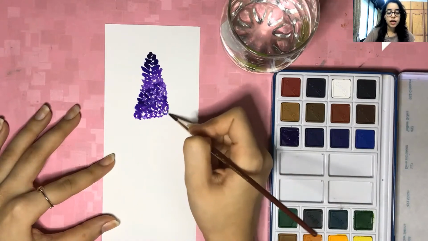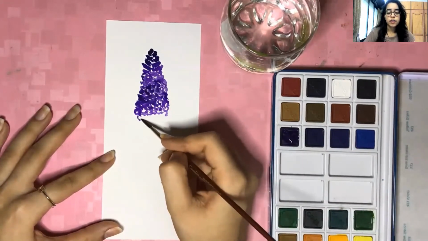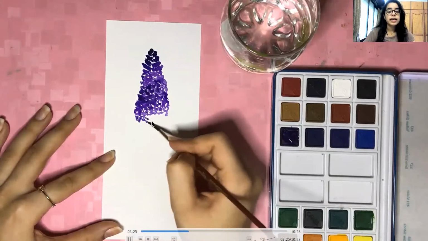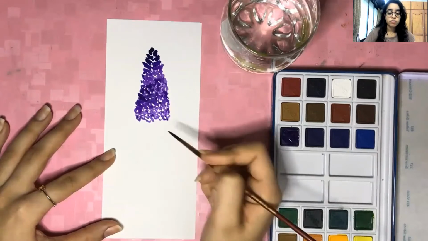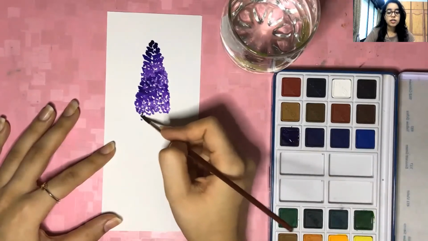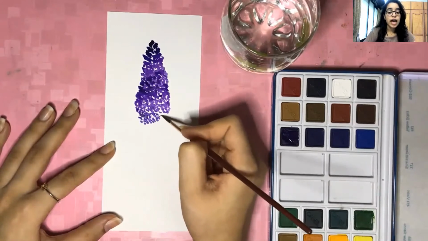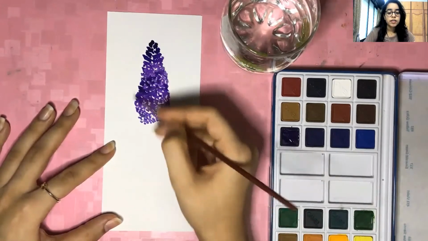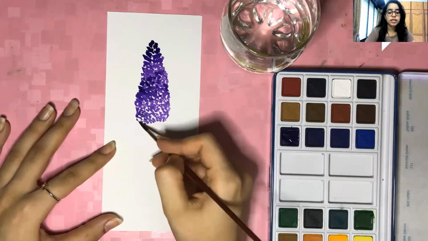Okay. So just for the first time, I'm going to quickly give you a small hint over here that as I move downwards, I increase the number of dots that I get. Okay. And by dots, I mean that we need to have these white spaces in between. That is one of the most essential parts of creating this lavender flower. Because if there are no white spaces, it would not really look like a lavender. So make sure that there are a few white spaces in between the dots that we are creating.